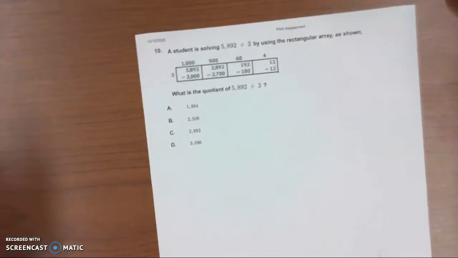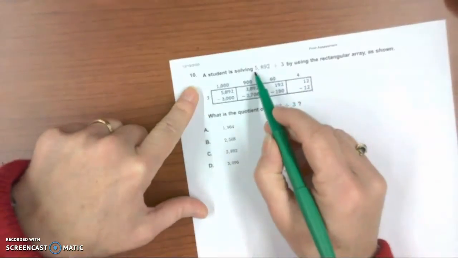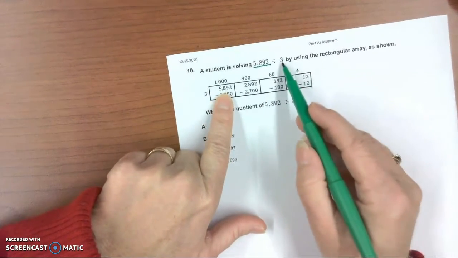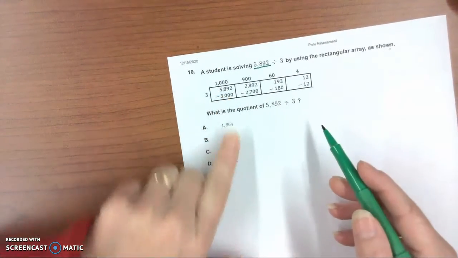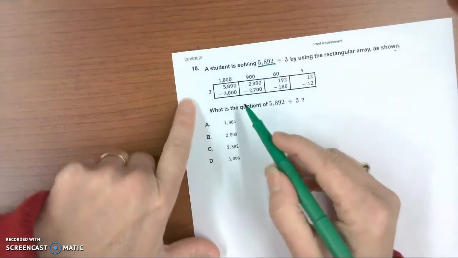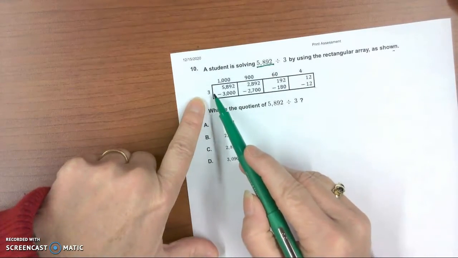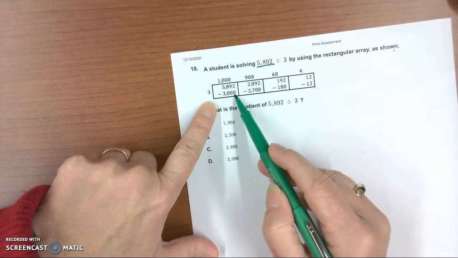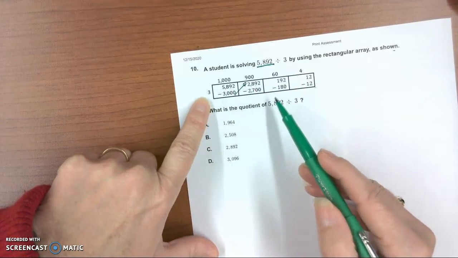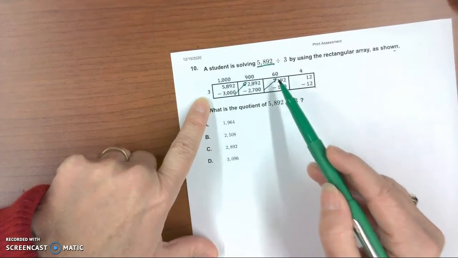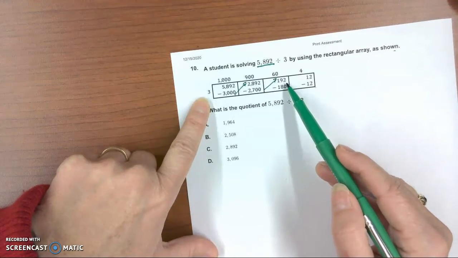Here is another model of this. A student is dividing, and it tells you the dividend is 5,892, divided by 3, using a rectangular array as shown. What is the quotient? So we just talked about that in the previous problem. So you'll see that 1,000 times 3 is 3,000. They subtract that amount and move that amount up there. Then 900 times 3 is 2,700. They subtract, and that's the amount that was the difference there.